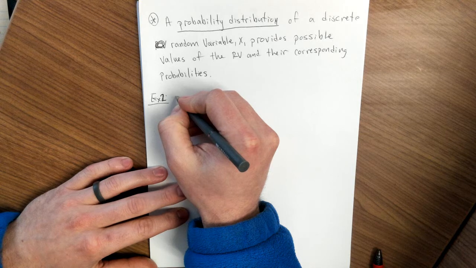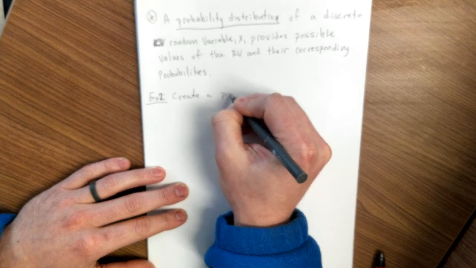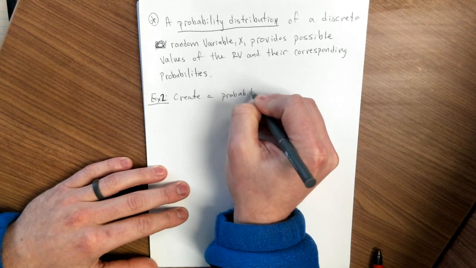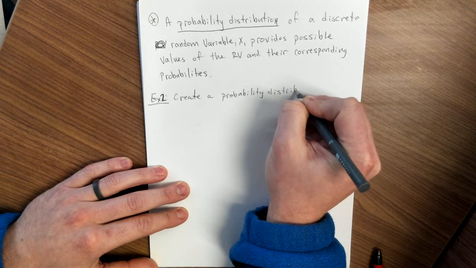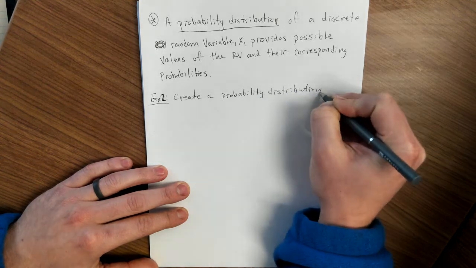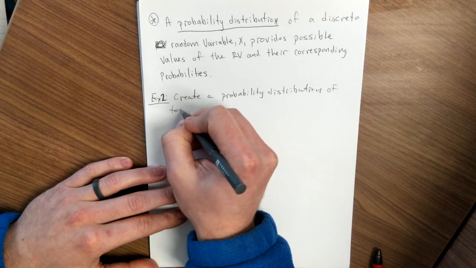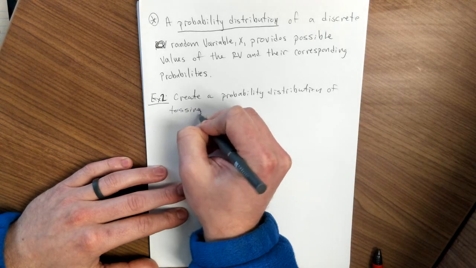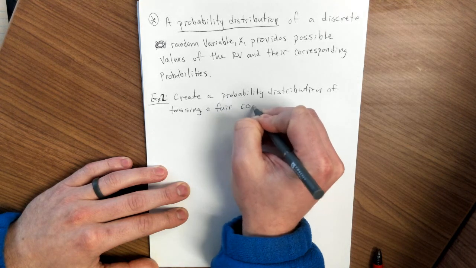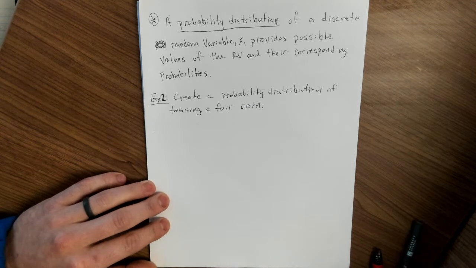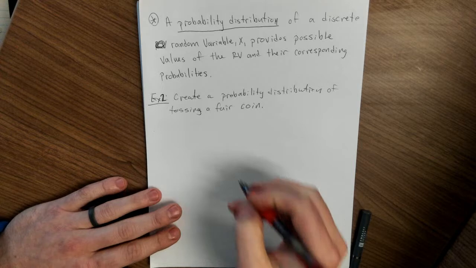Create a probability distribution of tossing a fair coin. All right, so again, this is just a simple table here.